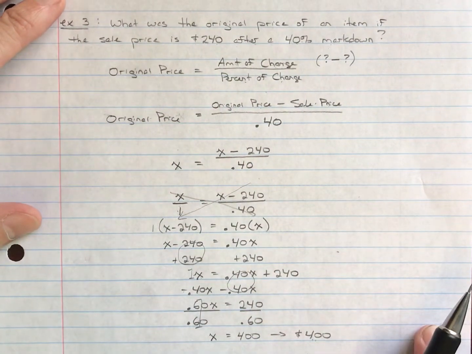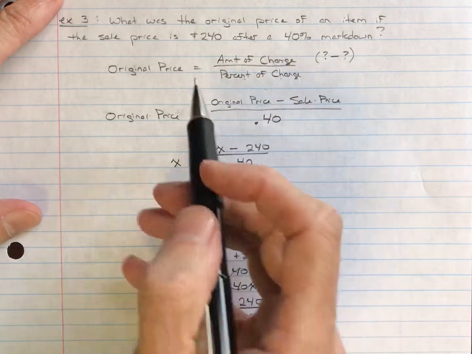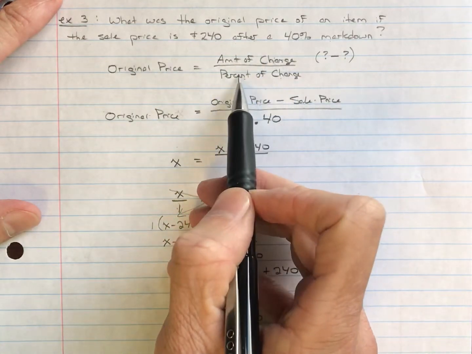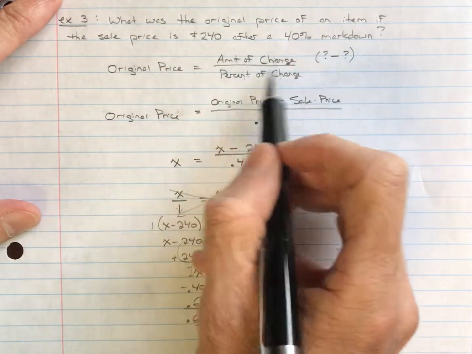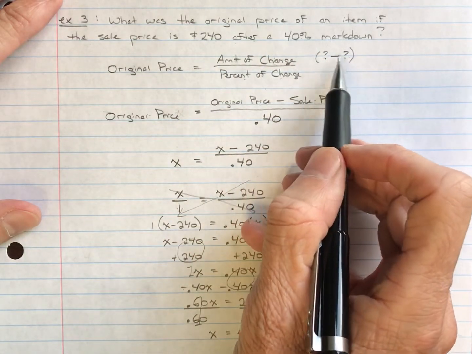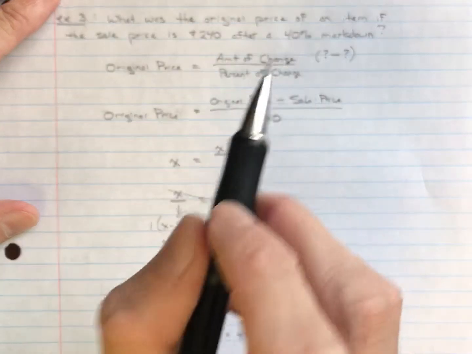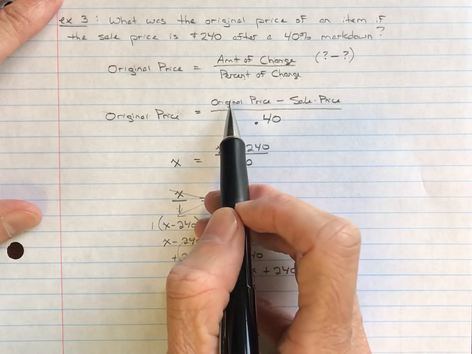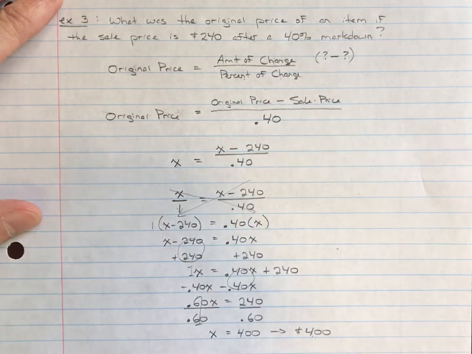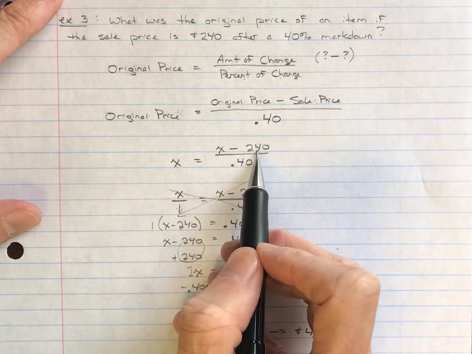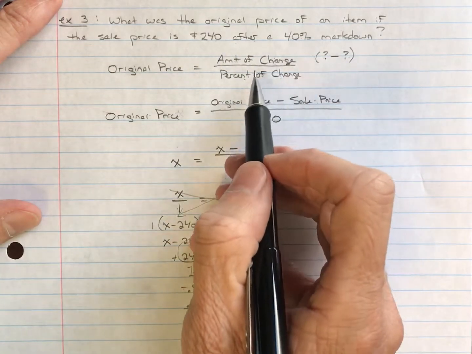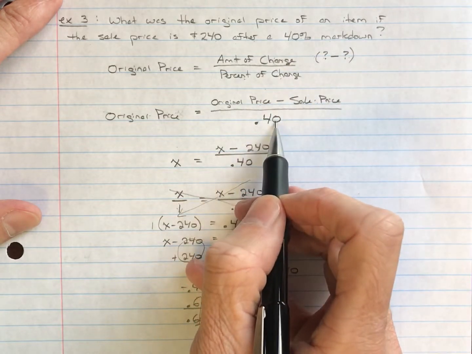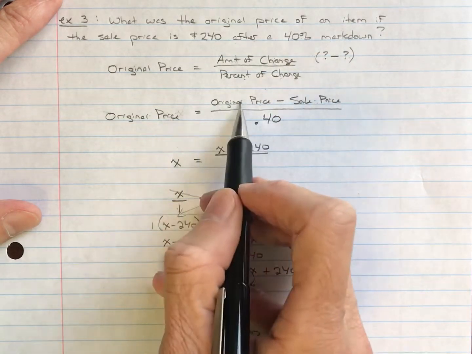Now let's recap this one, because this is the one that's complicated. I knew that the original price is equal to the amount of change divided by the percent of change, but the amount of change is a subtraction problem. That subtraction problem, in this example, because the original price is higher, is the original price minus the sale price. I knew the sale price because I'm told it's $240. I know the percent of change. It's a 40% markdown, which is 0.40 as a decimal. What I don't know is the original price.